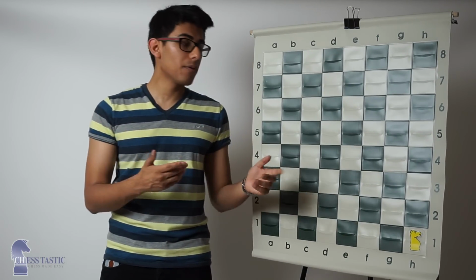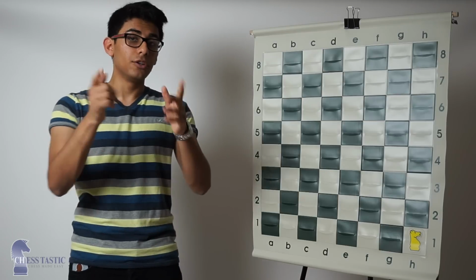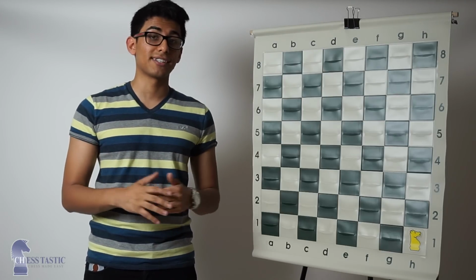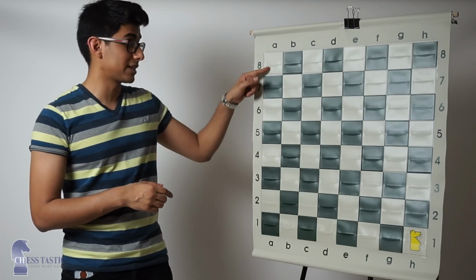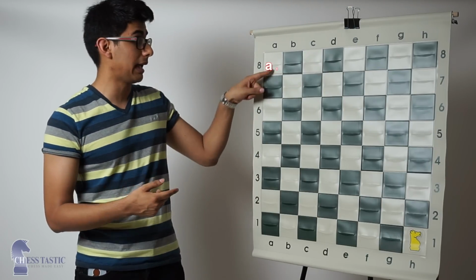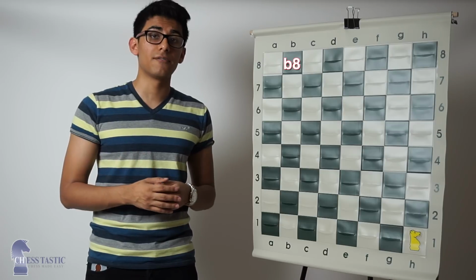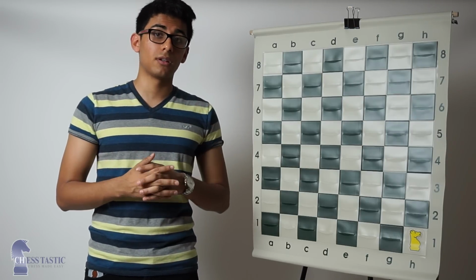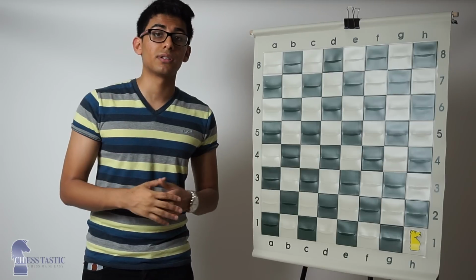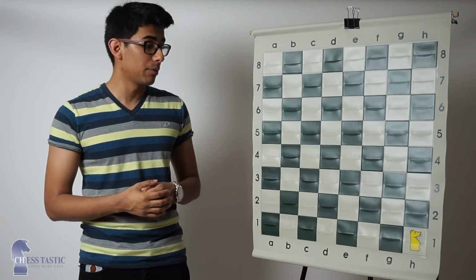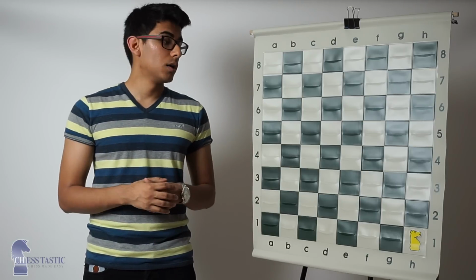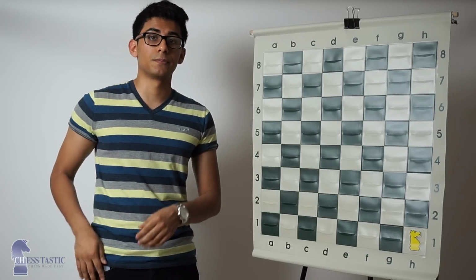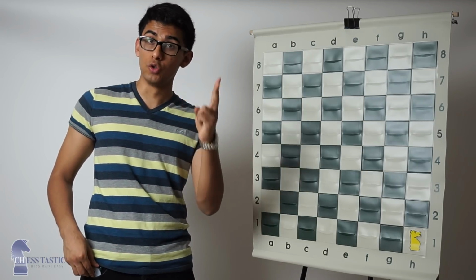Okay, so now that we have this knight on the square h1, can you do me a favor and tell me what squares this knight can go to? When you're saying chess notation, the names of the squares like a8 and b8, I want you to say the squares out loud to yourself, even if you're alone watching this video. So for example, if you think this knight can go to the square f2, then say f2. Name all the squares this knight can go to. I'll give you 2 seconds.